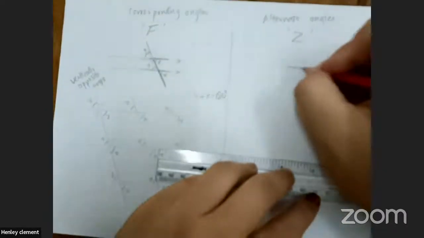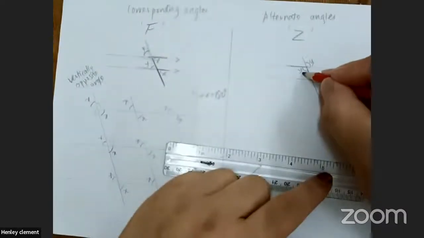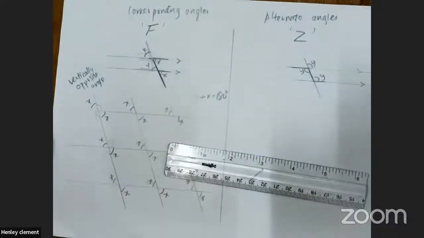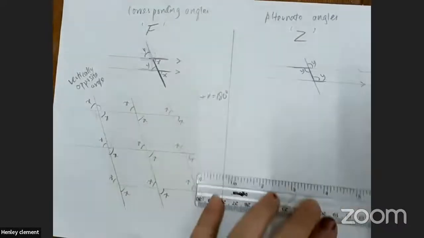So it's a Z. So this one and this one are the same. For example, if this is Y, then this is Y. It's the same thing, because this is also an F, so this is also a Y. So if you use corresponding and then the vertically opposite angle, you get the same thing. But it's just another way of finding the angle to make it easier.